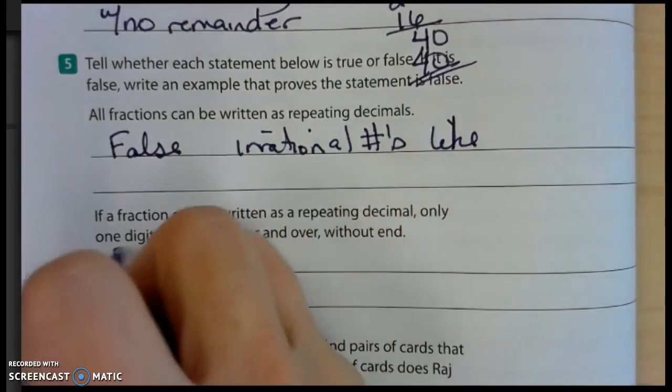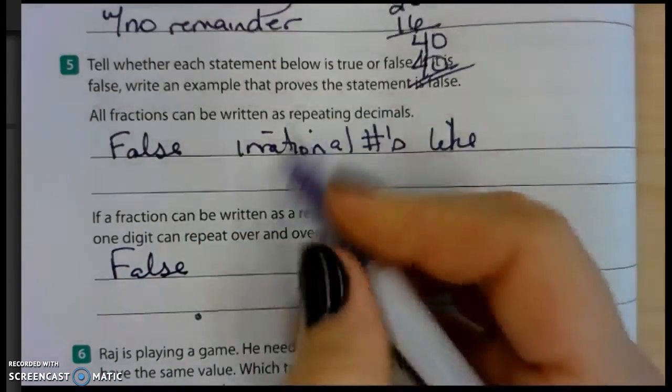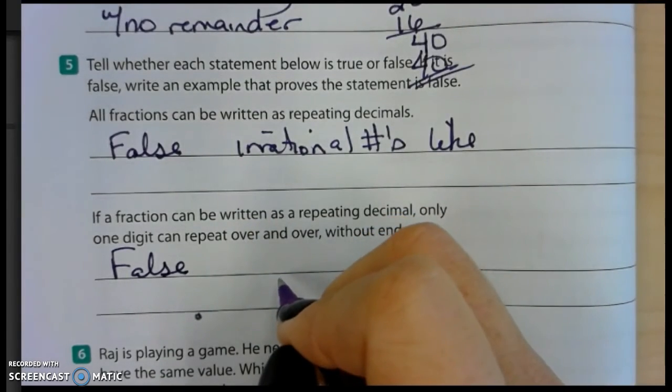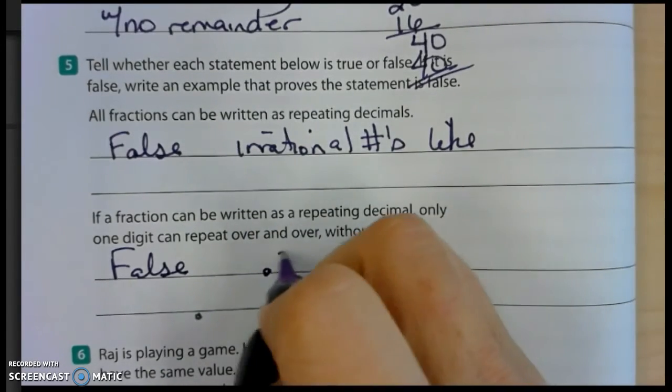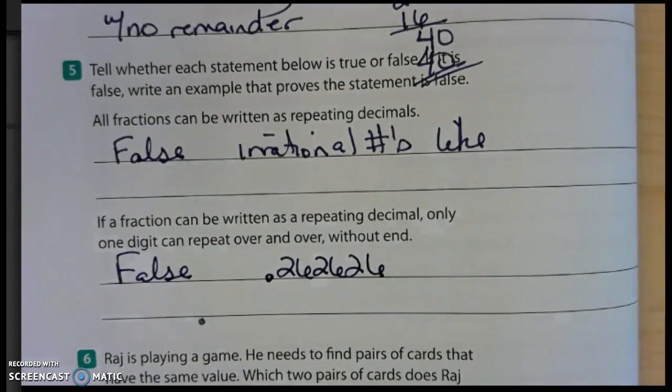If a fraction can be written as a repeating decimal, only one digit can repeat over and over without end. That is false. You should also know that any amount of digits could repeat. You could have 0.262626. Okay, that would be a repeating decimal, and you would be repeating more than one digit.